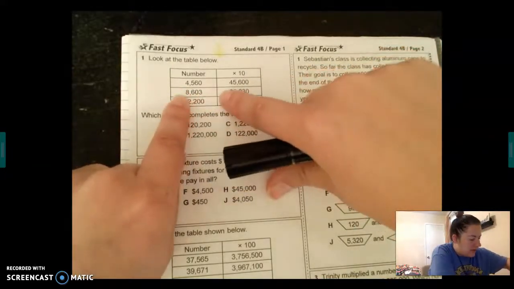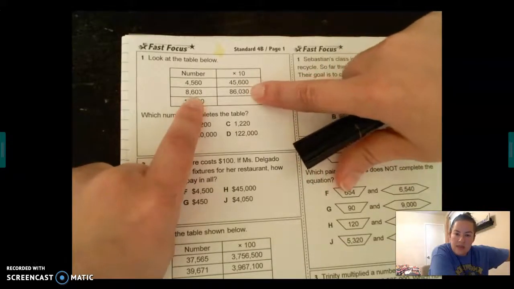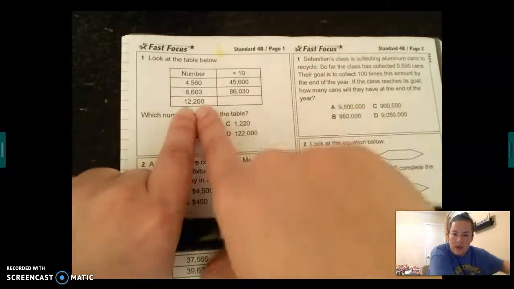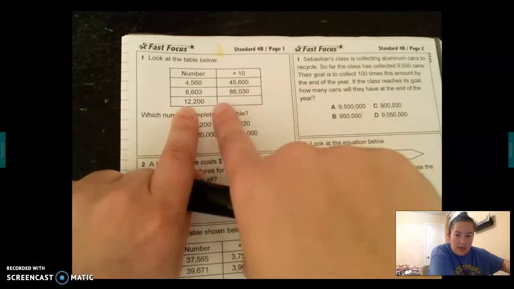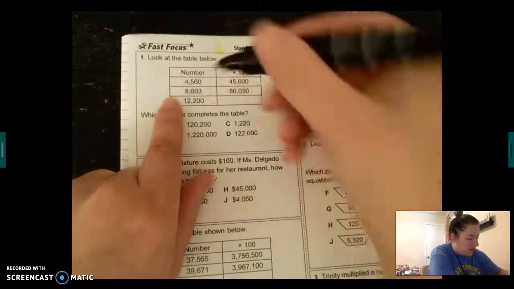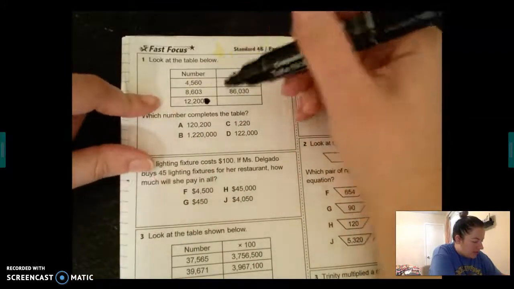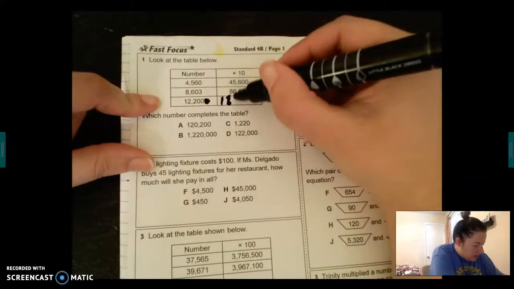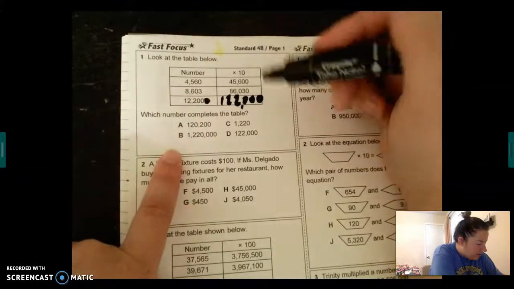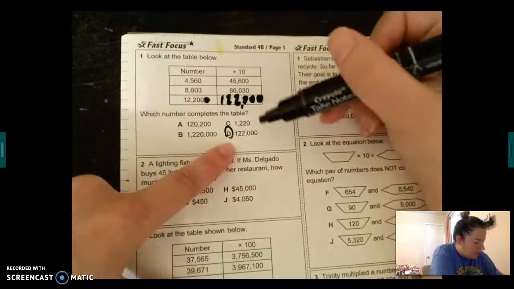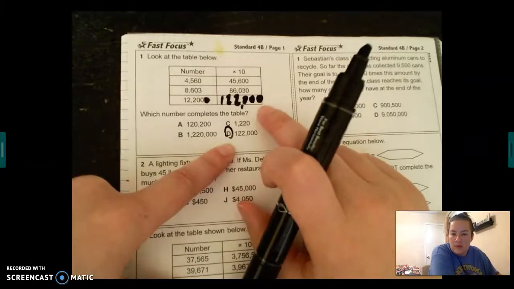Look at this one, 5,603. It's the same thing, 5603 times 10, it just needs an extra 0 on the end. So we will fill in the blank here. 12,200. I need to times it by 10, which means I'm going to shift it to the left once. Or look, just add a 0 on the end. So which one is 1, 2, 2, 0, 0, 0? Look, should be this one, D. I've shifted everything to the left. I've just added 1 0 on the end there.